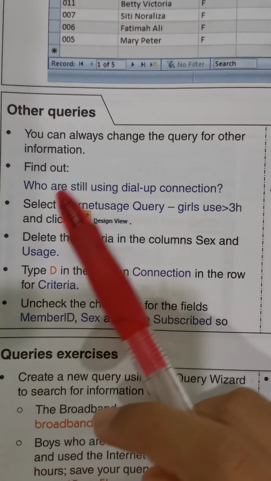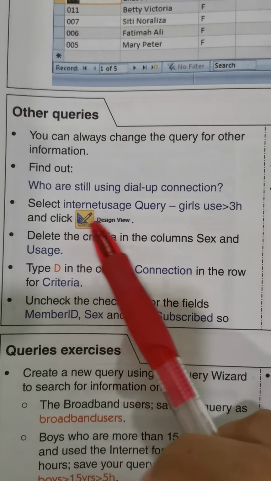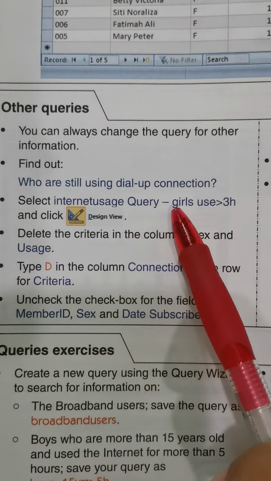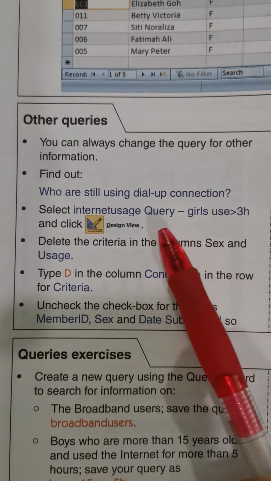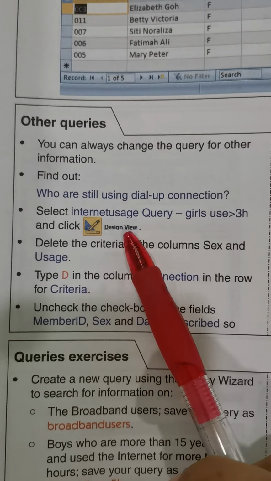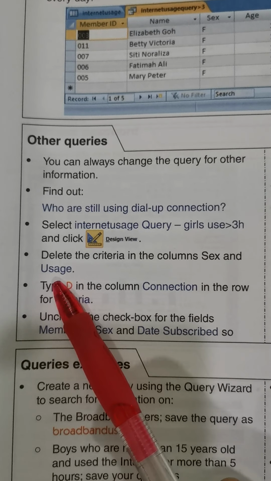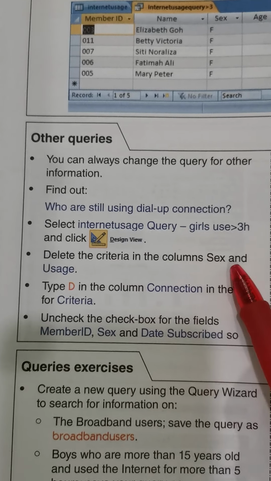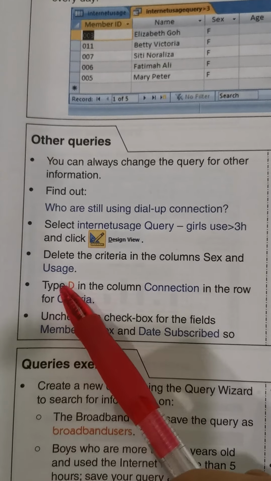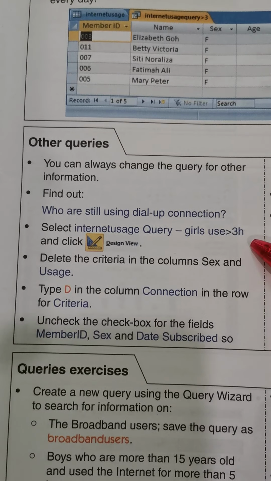Find out who are still using dial-up connections. Select the internet usage query, girls use more than 3 hours, the one that we did last week. Then click design view. Inside this you have to delete the criteria in the column sex and also usage, because last time we searched for girls and the usage was more than 3 hours, right?